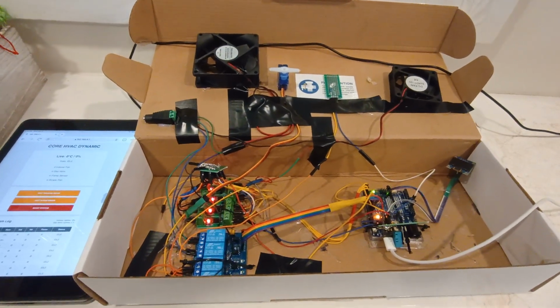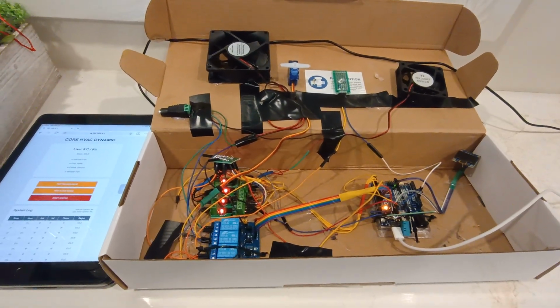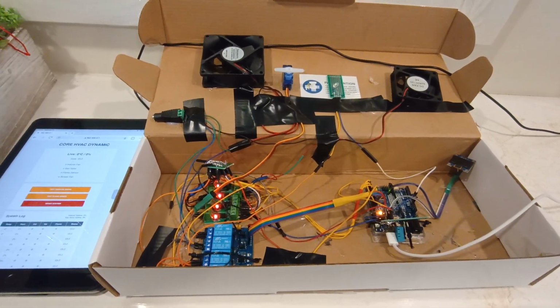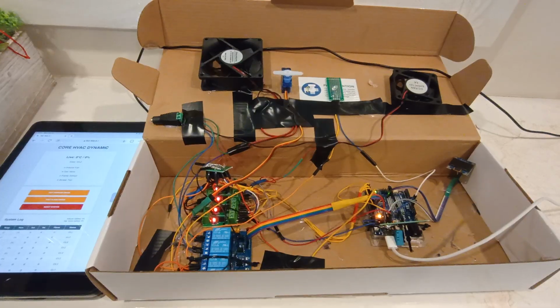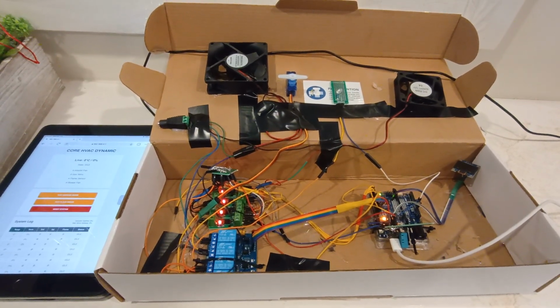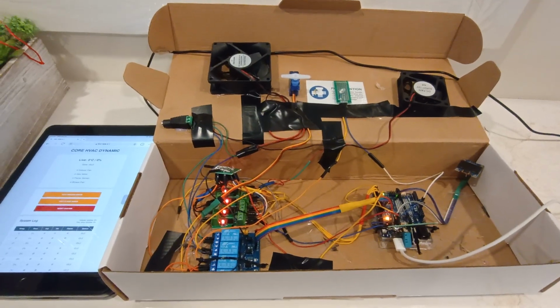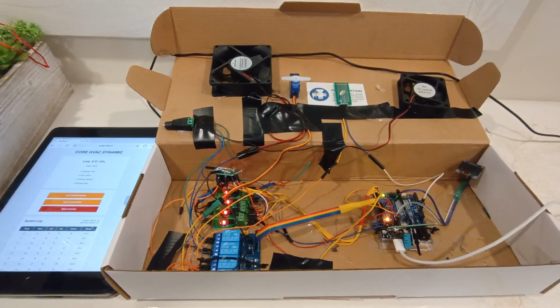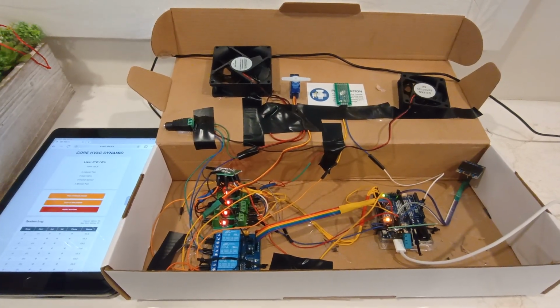So this one is a prototype of the furnace systems that I try to make. The first version is a physical prototype of the furnace. This one I made is the air controller logic.